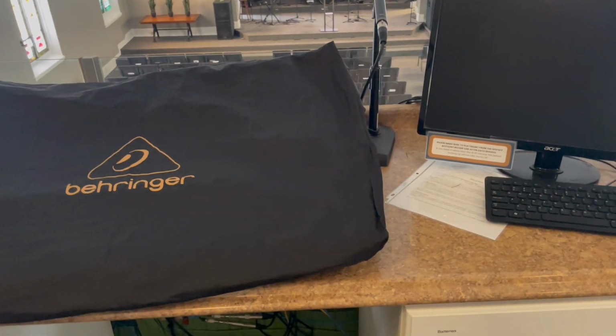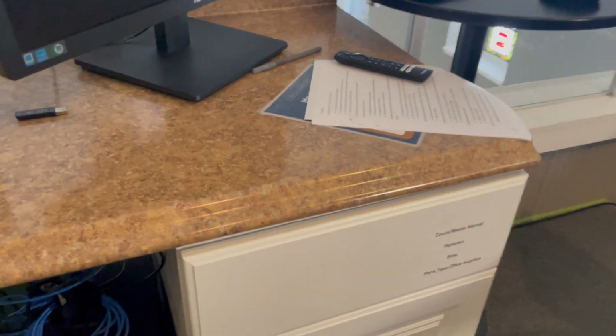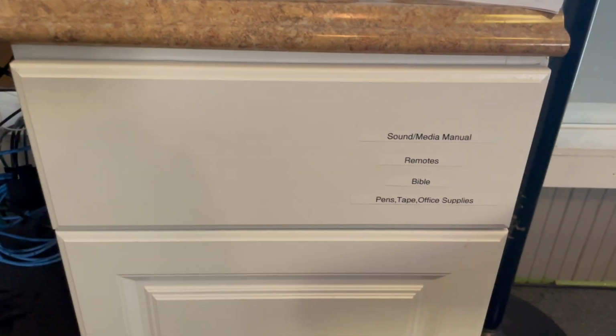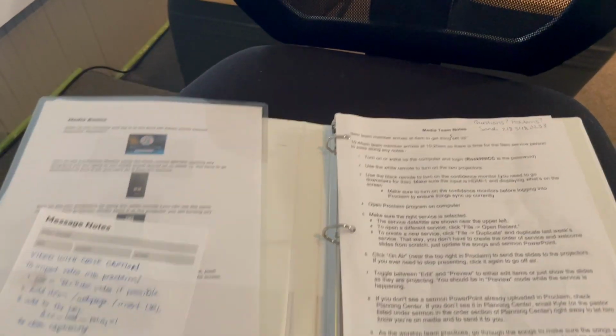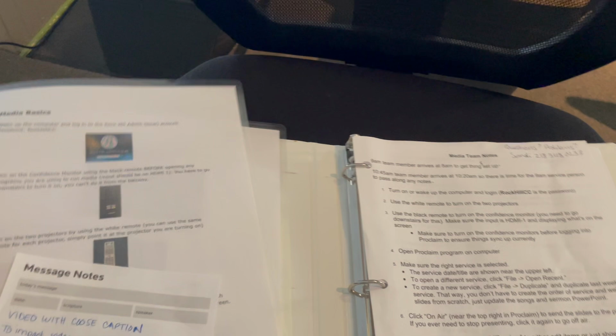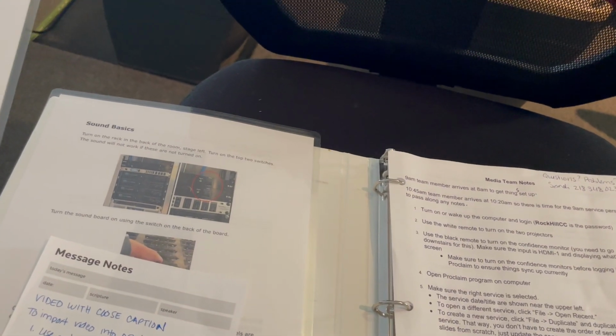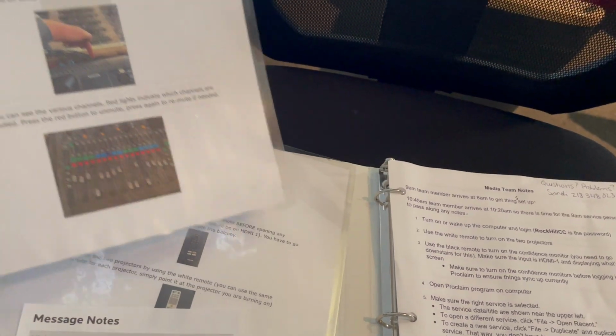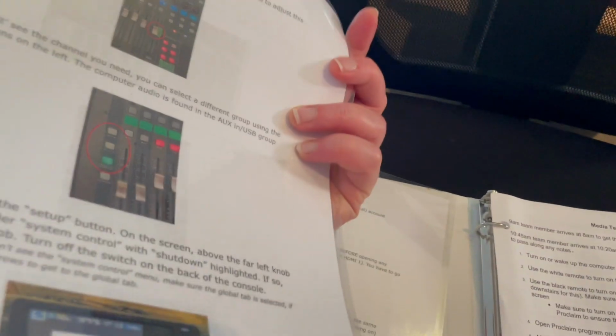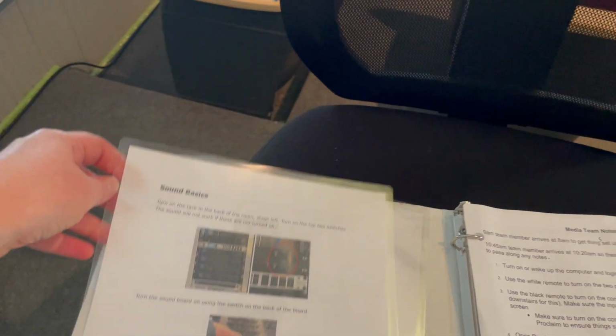One other thing, if you are here and you forget a step or you just can't figure something out, in this drawer, you see it's labeled Sound Media Manual. There is a 3-ring binder that has pictures going through media basics and sound basics. The media would be if you're running Proclaim or something on the screens, and then sound basics with pictures going over similar content.